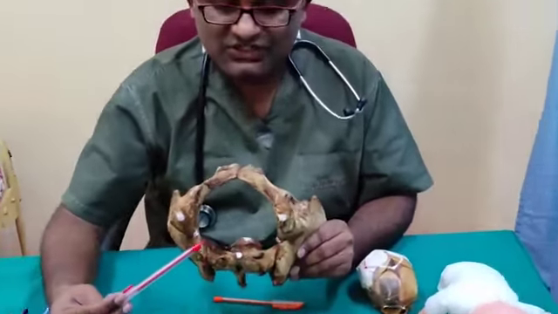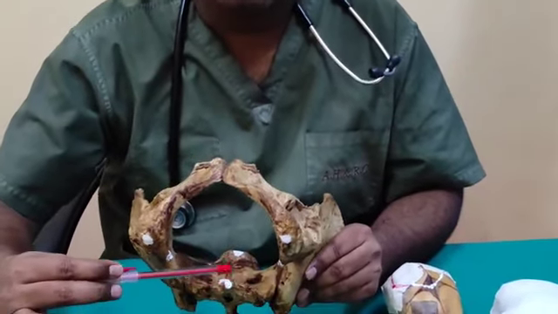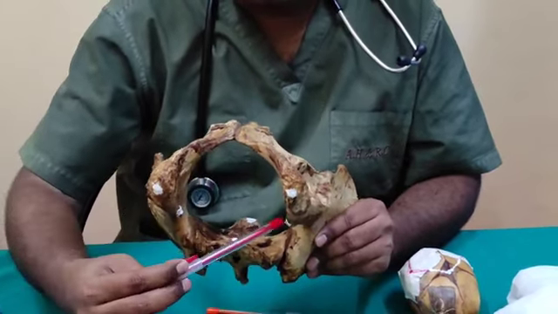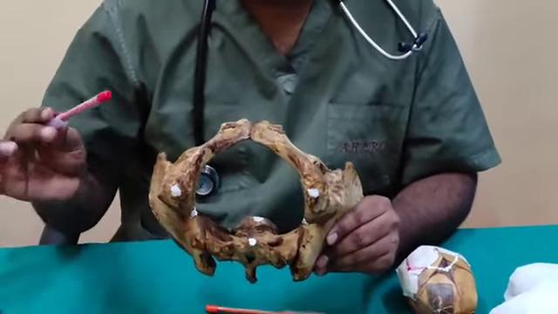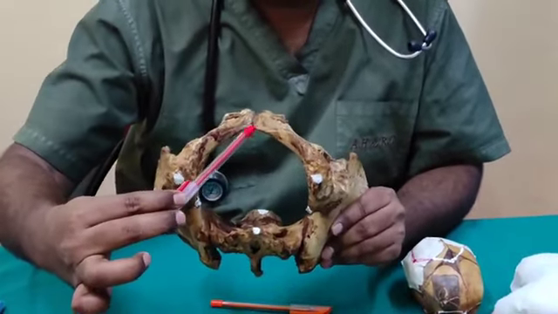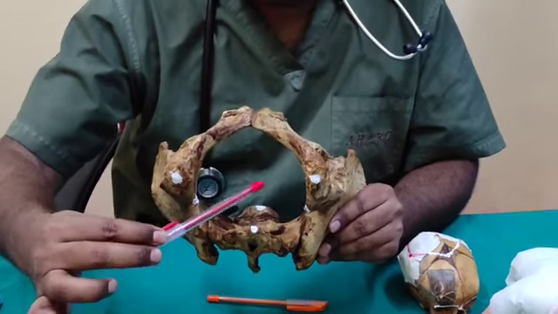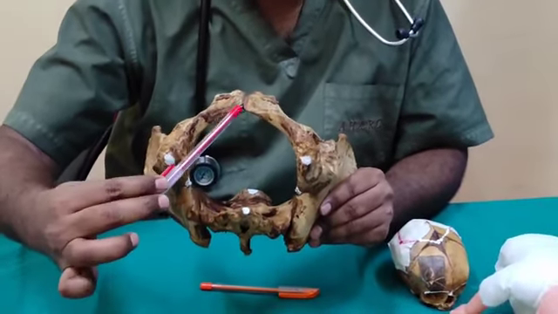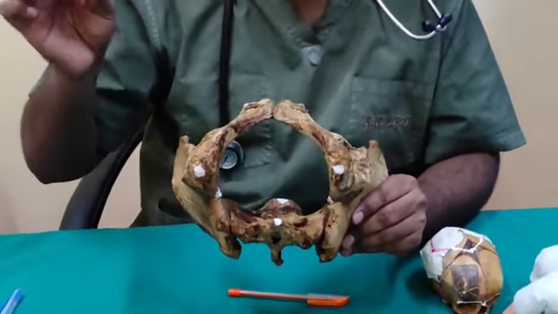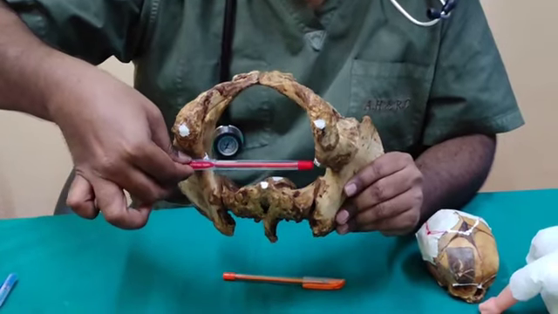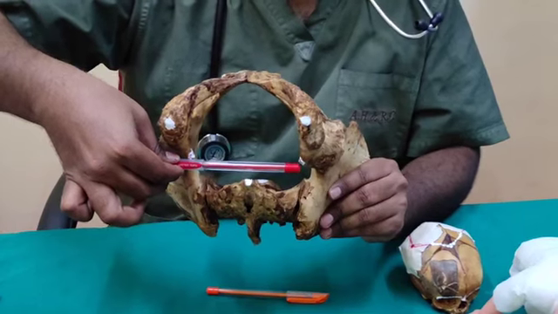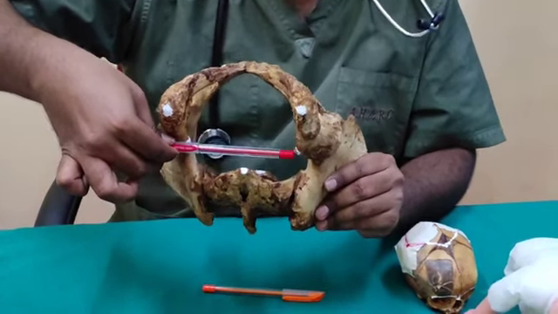Tip of both ischial spines and posteriorly to tip of S5 sacral vertebra. So this is the plane of least pelvic dimension. Now this has also got both AP diameter and transverse diameter. AP diameter is from lower border of the pubic symphysis to tip of S5, that is 11.5 centimeter, and transverse diameter is distance between two ischial spines, that is interspinous diameter or transverse diameter or bispinous diameter.